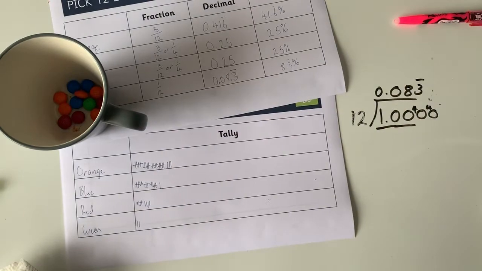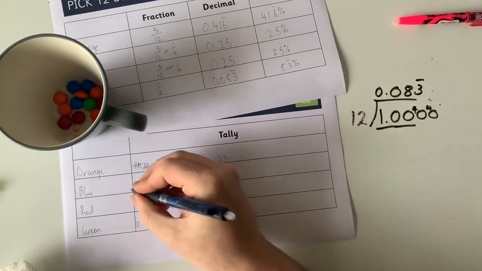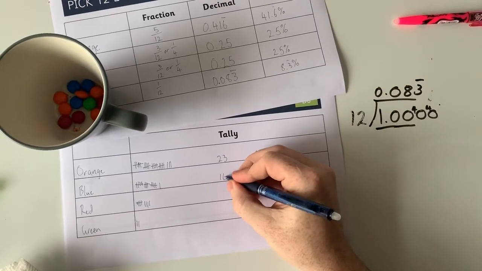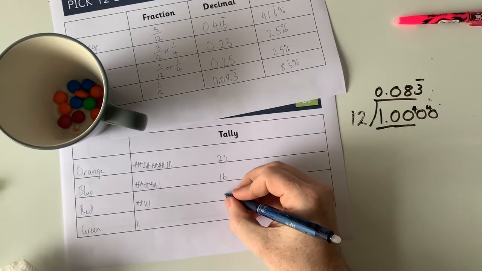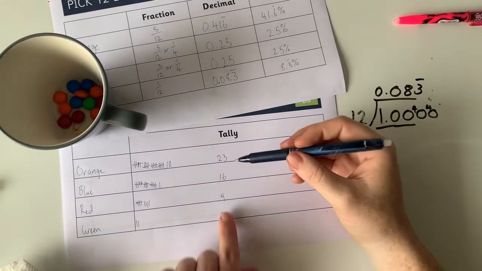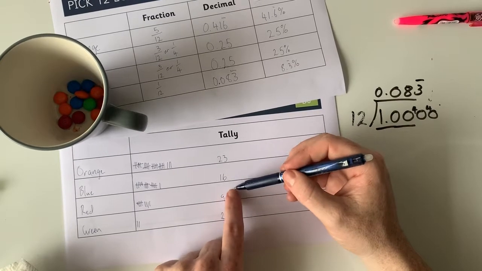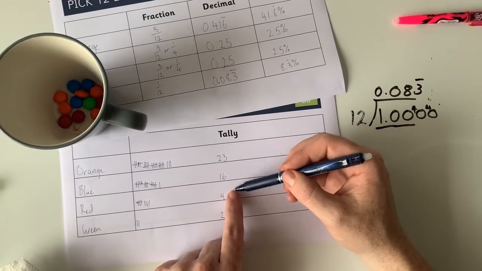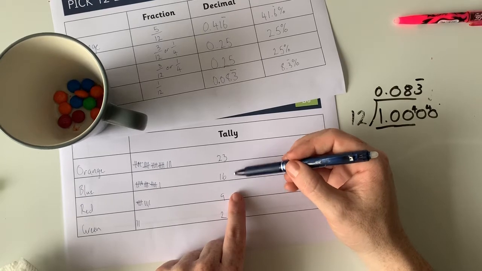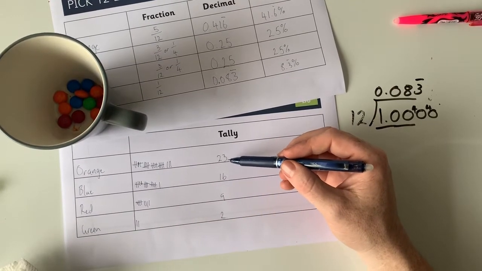Okay. So orange came up 23 times. Blue 16, red 9, green 2. So even though these had the same percentage, they were a fair way off. This was probably closest to the predicted percentage.